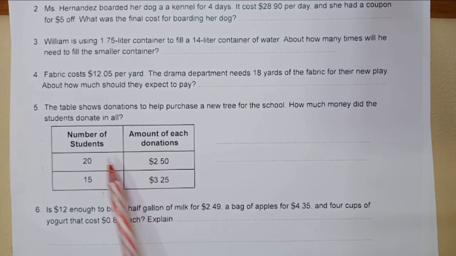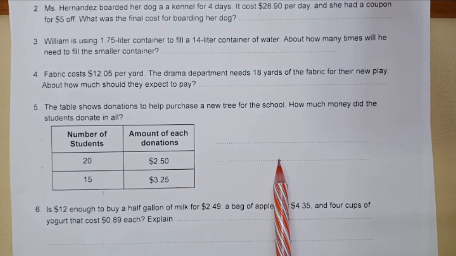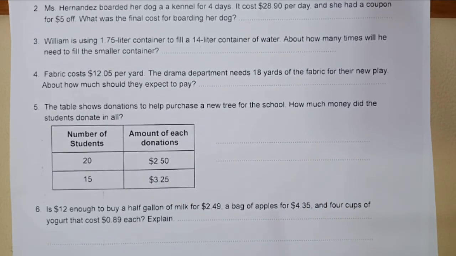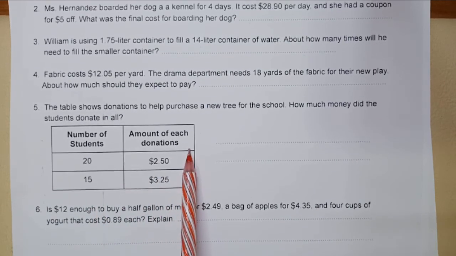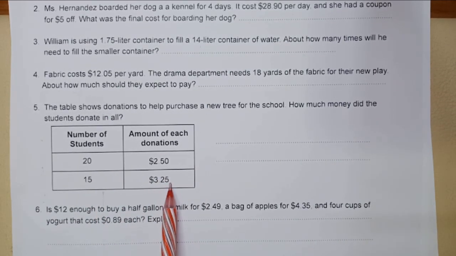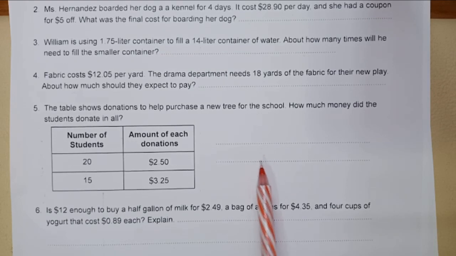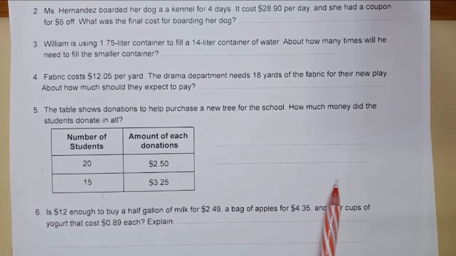Once you have multiplied this and you have your first part and second part, you add the two parts together, you have your answer as in how much in all that they pay for donation. Let me repeat. 2.50 multiplied by 20, you have your first part answer. 3.25 multiplied by 15, you have the second part answer, and then you add the first part and second part together, you will have the final answer, and you write it down on this line here.